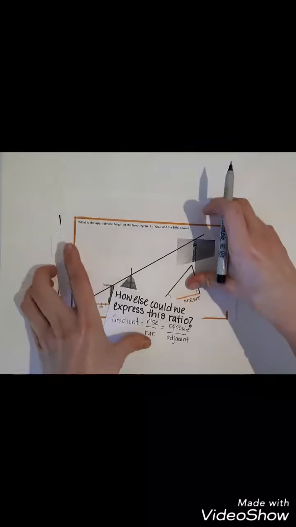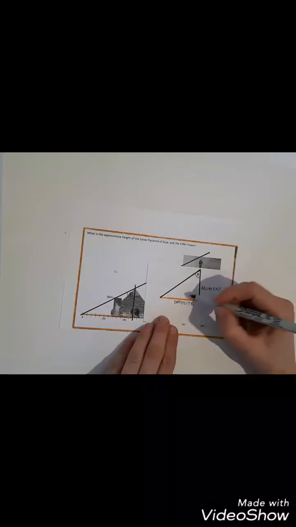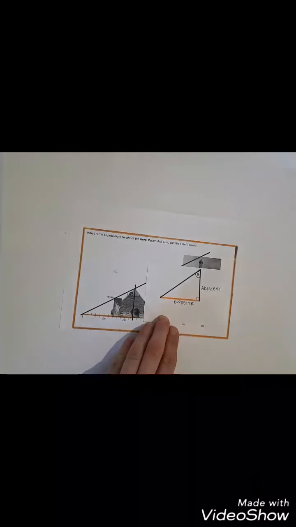What would happen if theta was this congruent angle? Turn to your elbow partners and discuss what you think would happen. Michael. The yellow side would be opposite and the building side would be adjacent. Thumbs up if anyone had a different idea.